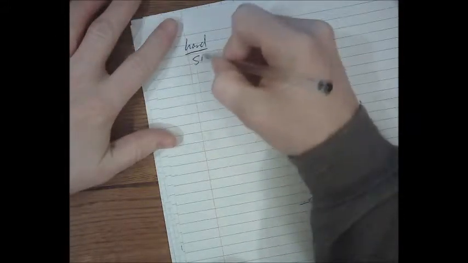Okay, a harder one would be when we've got a mismatch of the information given on the cones. So this is going to be surface area equal.